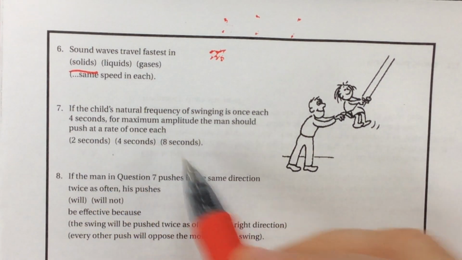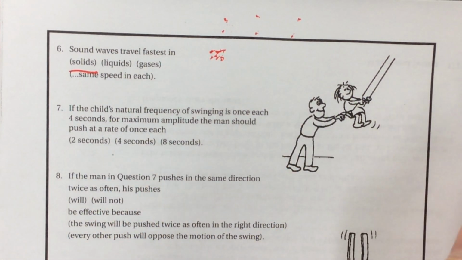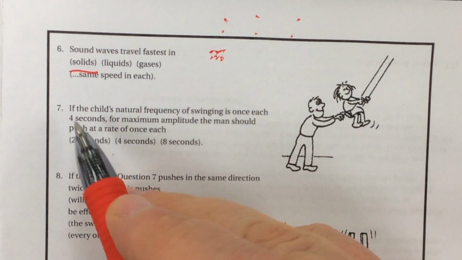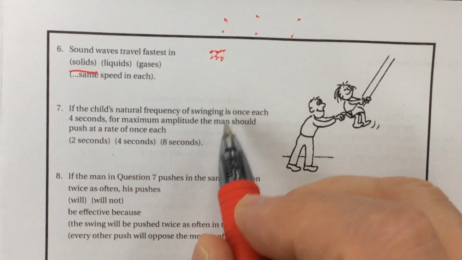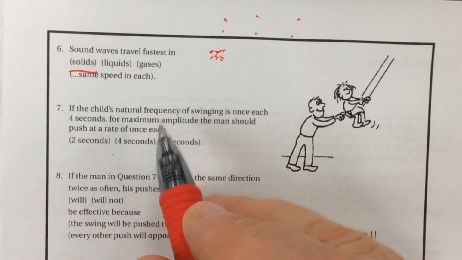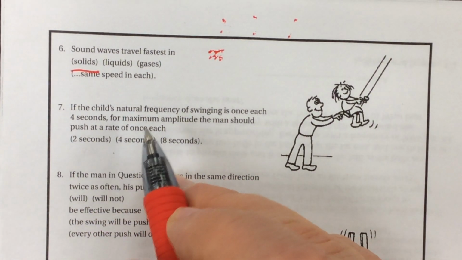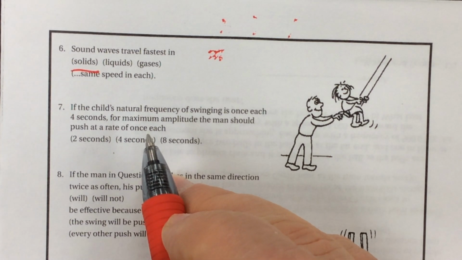If a child's natural frequency, we talked about natural frequency of any object, so this is a swing, has natural frequency. If the child's natural frequency of swinging is once each 4 seconds, for a maximum amplitude, the man should push the swing how?